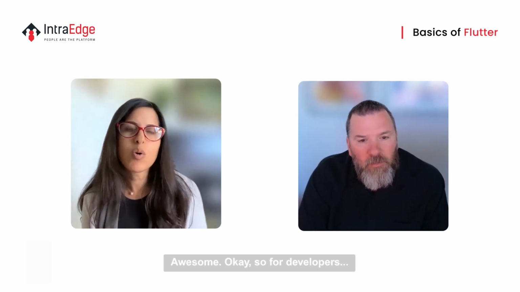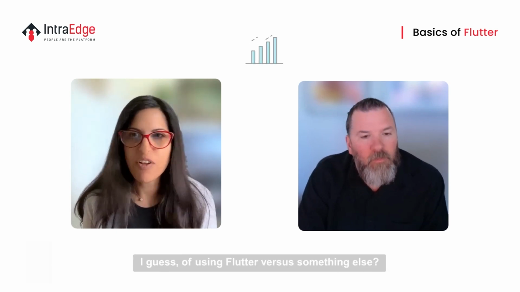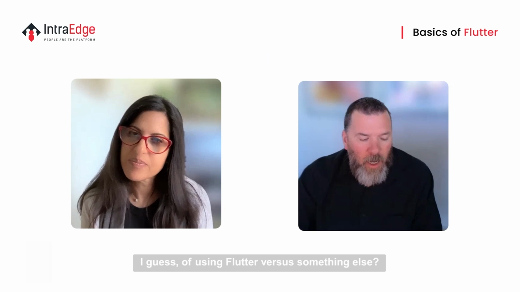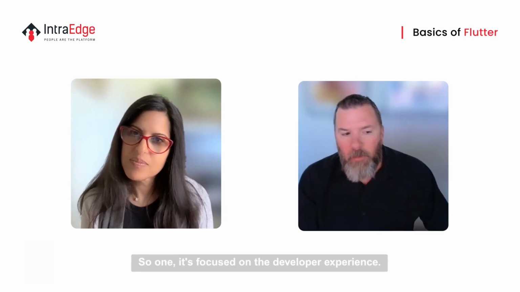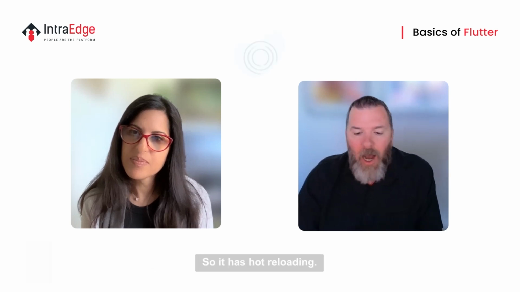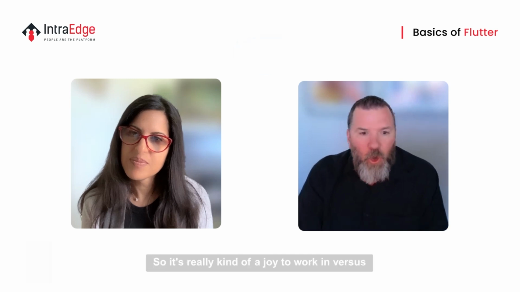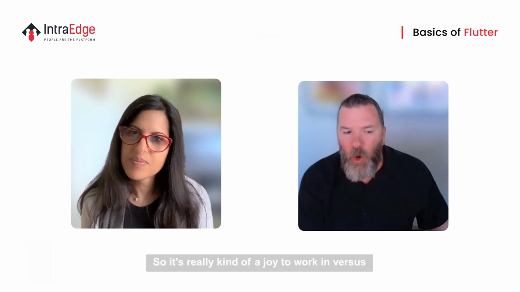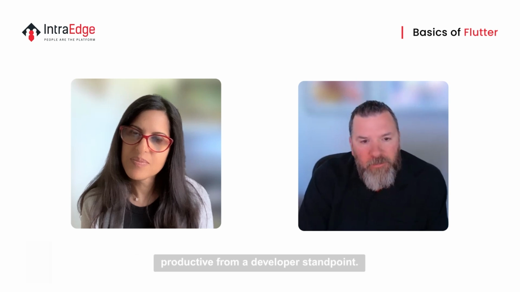Awesome. Okay, so for developers, what's the benefit of using Flutter versus something else? Yeah, a couple of benefits there. So one, focused on the developer experience. It's written by Google, so it's really a developer first framework. So it has hot reloading. It's very quick to develop in. So it's really a joy to work in versus maybe some older platforms that aren't quite as productive from a developer standpoint.